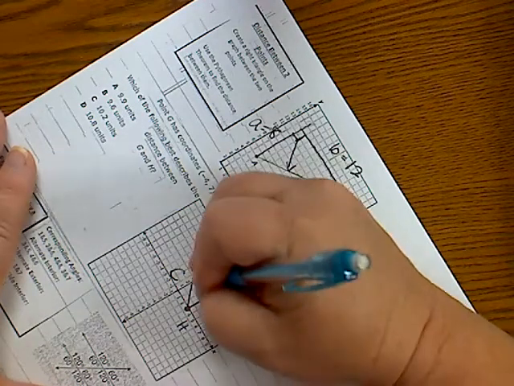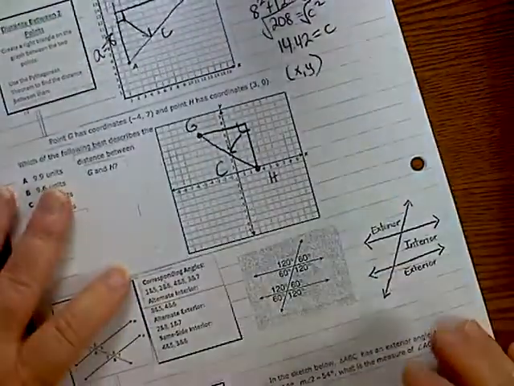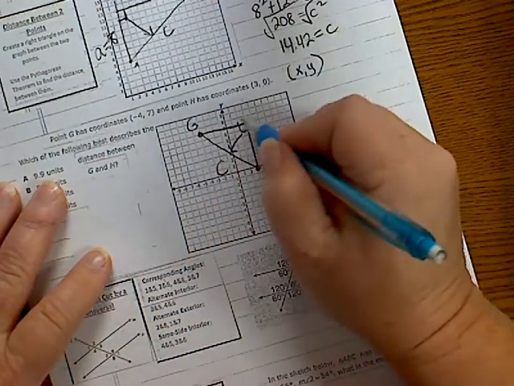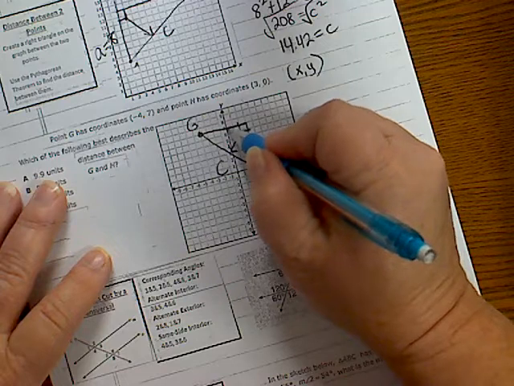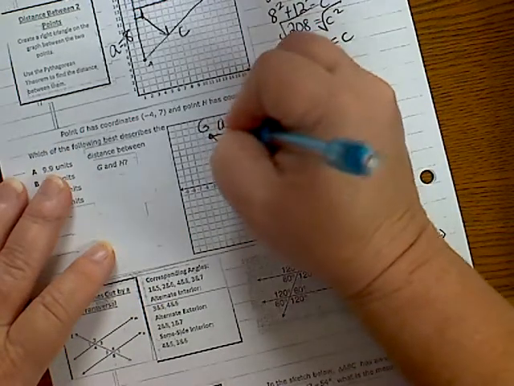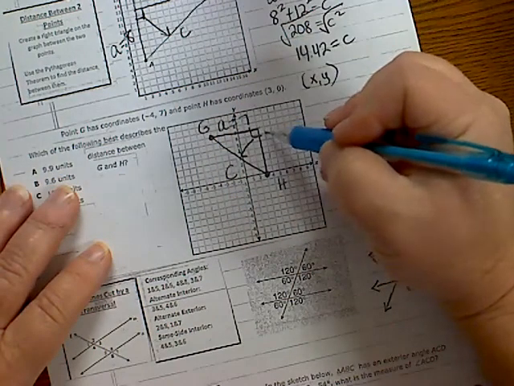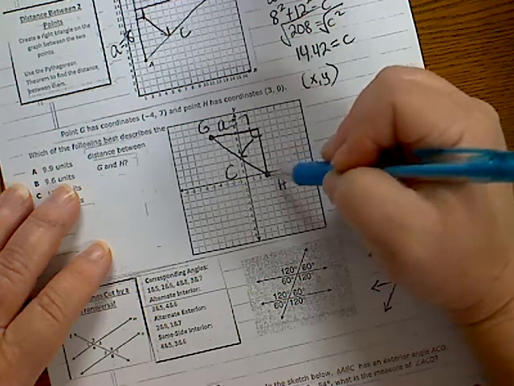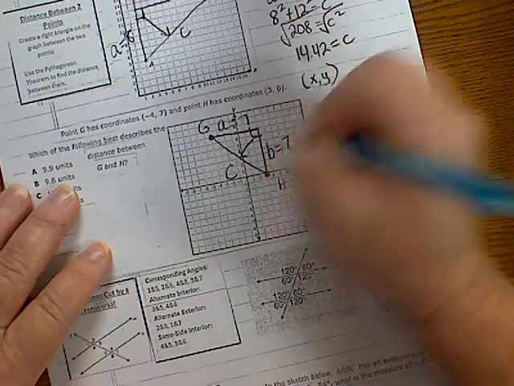So I'm going to draw my right angle. That tells me for sure that's C. I've got to count my sides. So I've got 1, 2, 3, 4, 5, 6, 7. A is equal to 7. Here, 1, 2, 3, 4, 5, 6, 7. B is equal to 7.